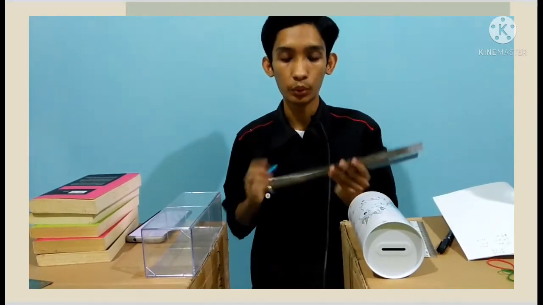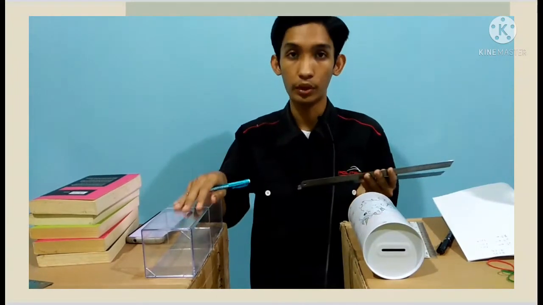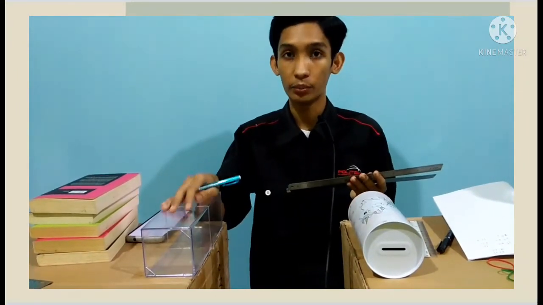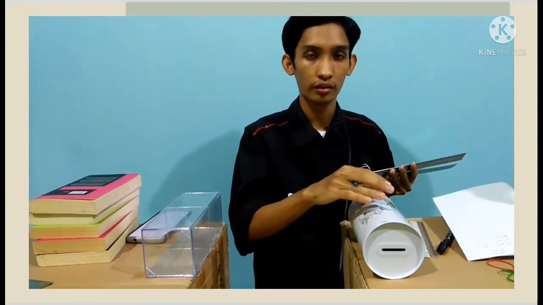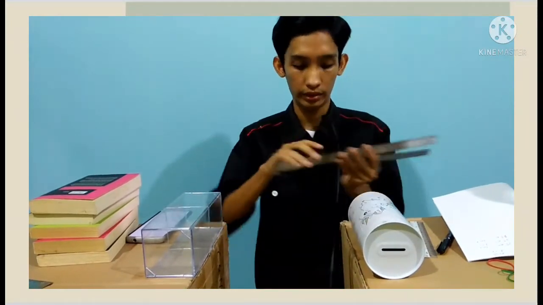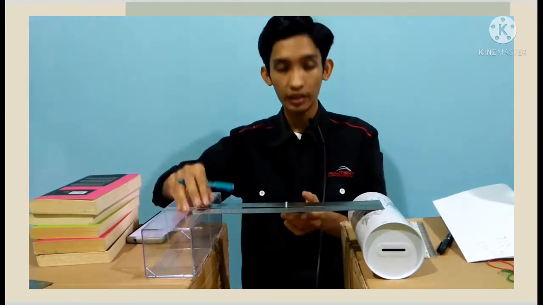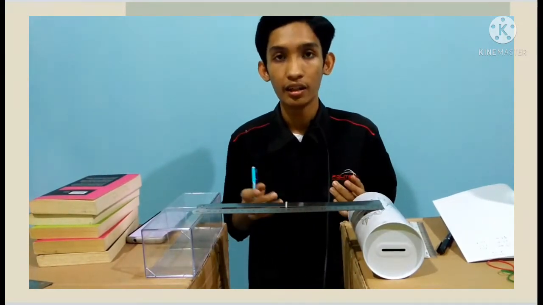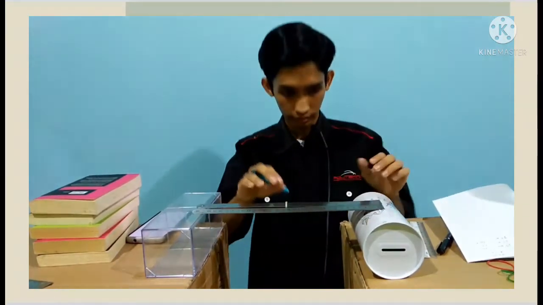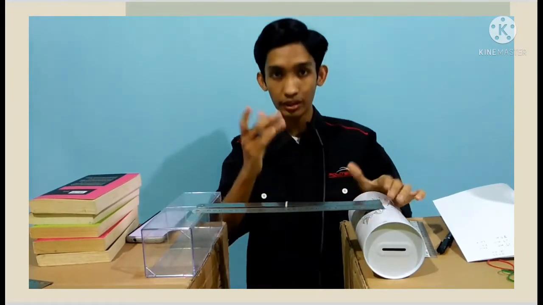Second step, put the beam on the support. This cuboid is pin support and this cylinder is a roller support. Then find the middle of the support using the ruler.